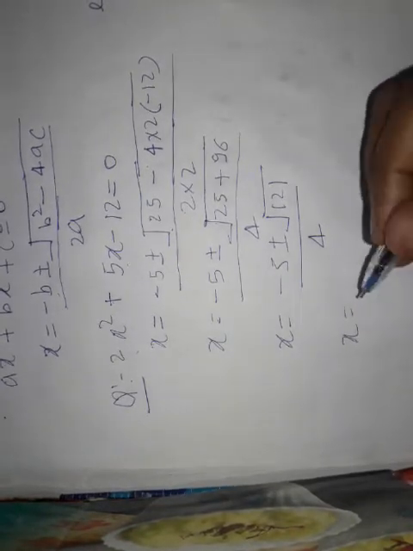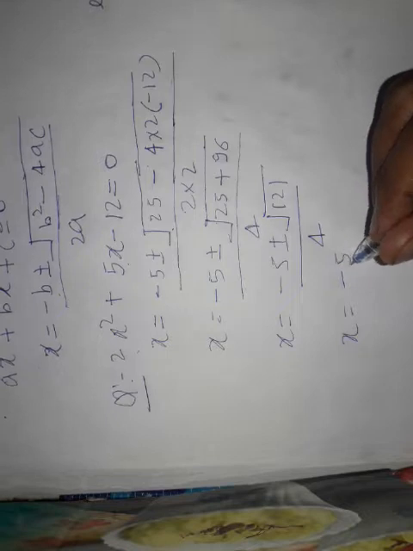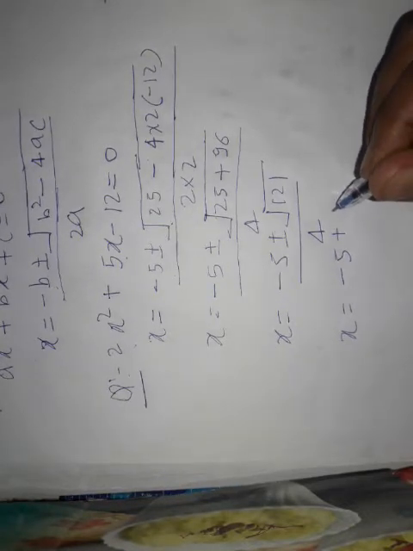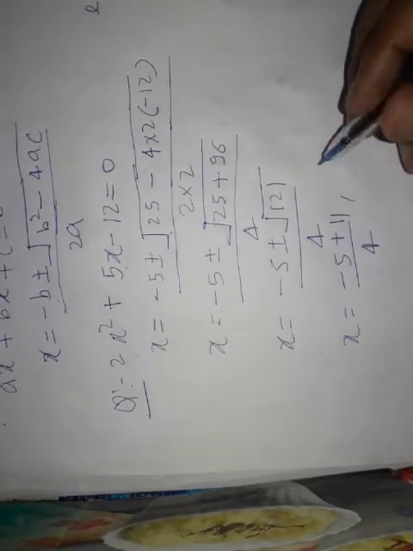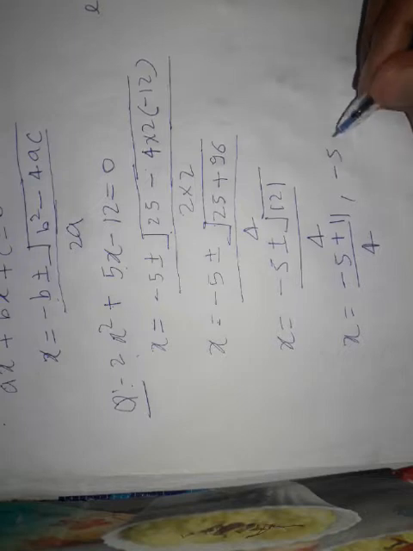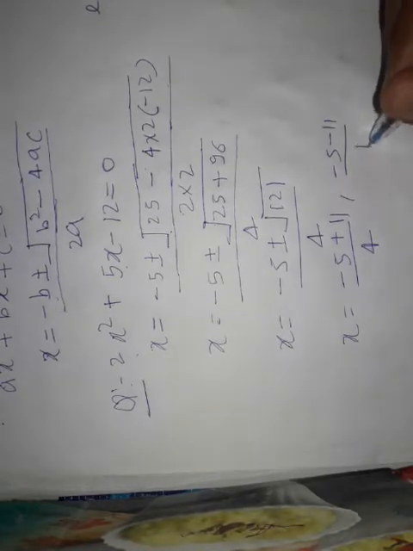Taking positive sign, under root 121 means 11, so minus 5 plus 11 upon 4, and taking negative sign, minus 5 minus 11 upon 4.